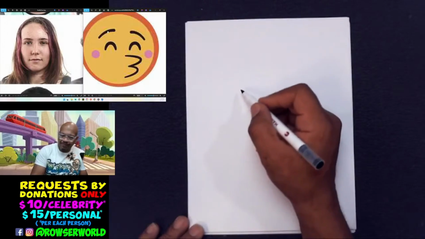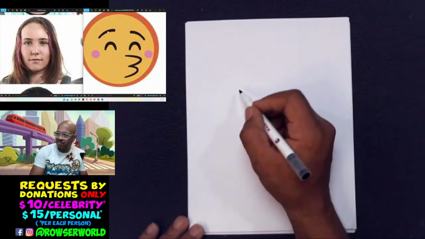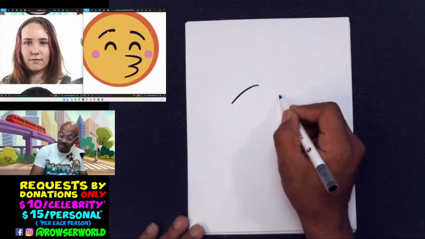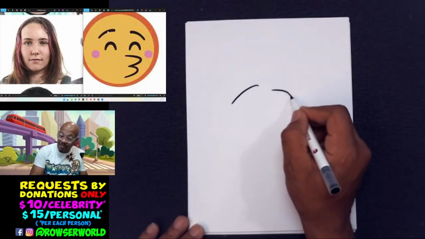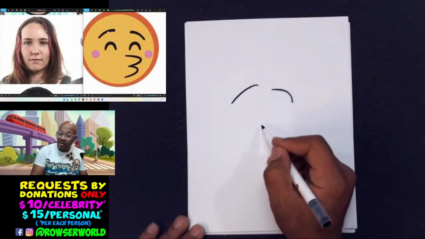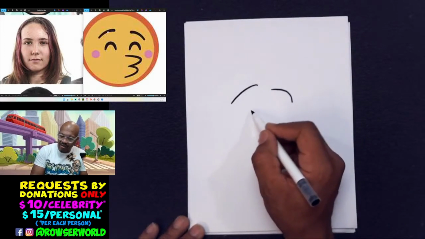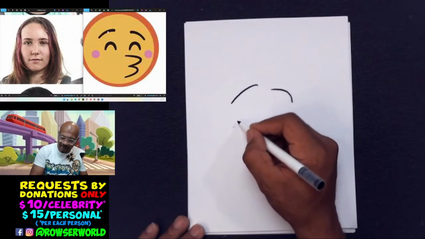Let's go ahead and do it. So she has very thin eyebrows. I'm going to use the same emoji features. I'm going to use thin, and I'm looking at distances. Now those eye shapes, watch what they do. They kind of curve like this. So I'm going to do the same thing.